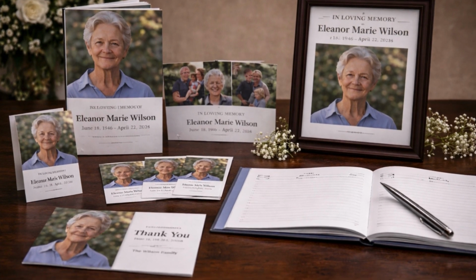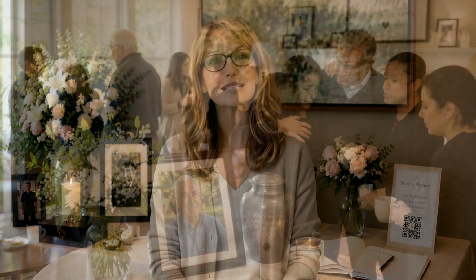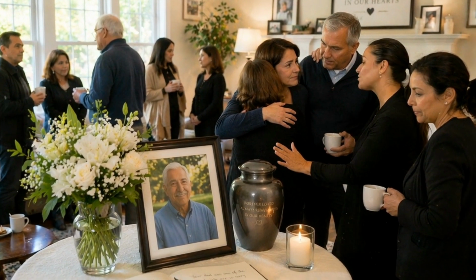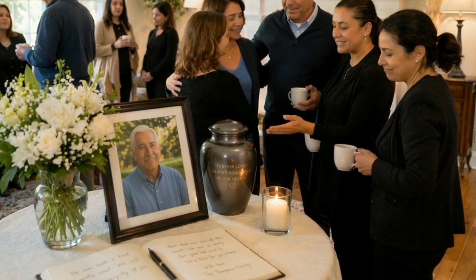Remember that a memory table does not need to be elaborate or expensive to be meaningful. Some of the most touching displays are simple collections of treasured photographs and personal items chosen with care and love. The purpose is not perfection. The purpose is connection. Each item serves as a reminder of a life lived, relationships built, and memories shared.